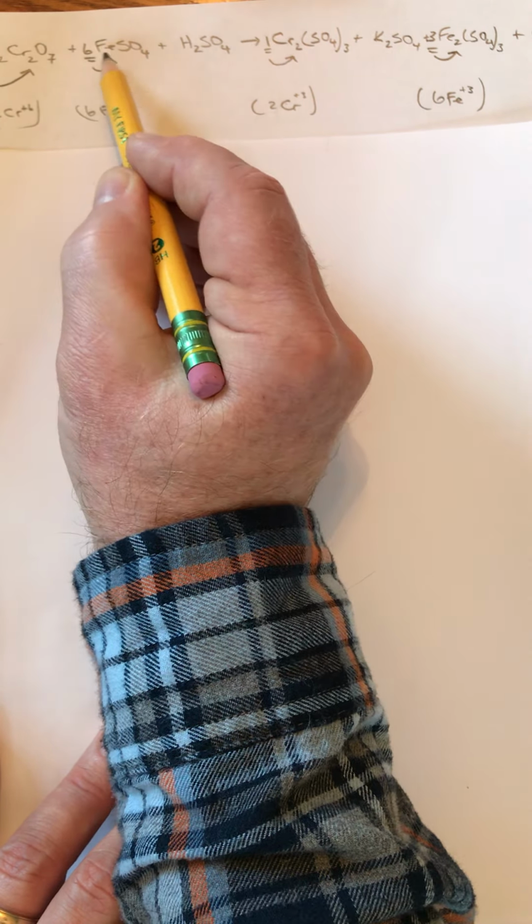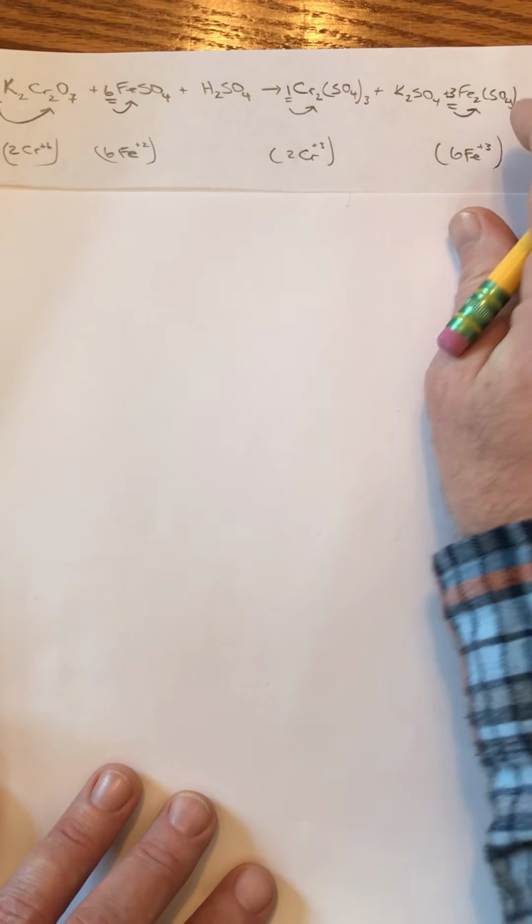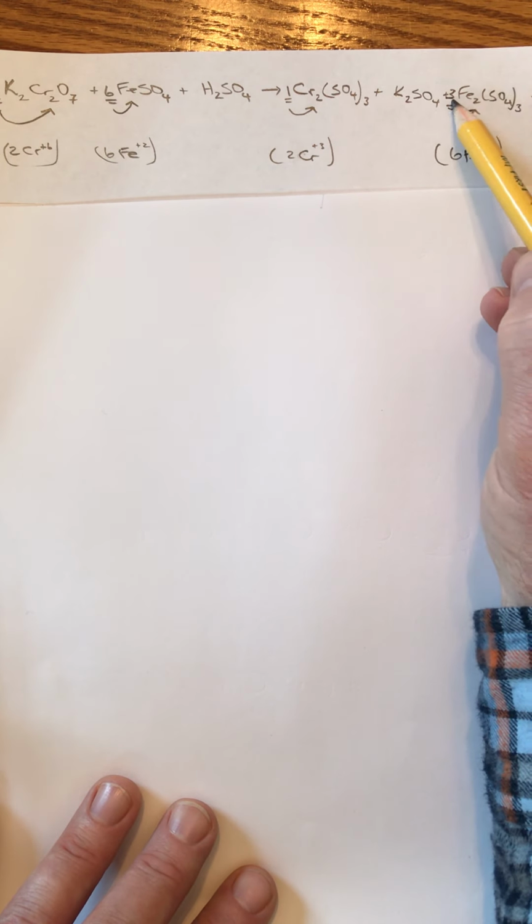I need 2 of these chromium +3s, so I'm going to put a 1 out there. That would account for both of them. And I need 6 iron +3s, so I'm going to put a 3 out there. The 3 out there makes all the difference, because 3 times 2, that'll give me 6 of them. So I've gotten to the point now where at least I have 2 chromiums and 2 chromiums and 6 irons and 6 irons. And that's the hardest step for people to get when you have situations like this. I purposely chose a fairly difficult one to start with.